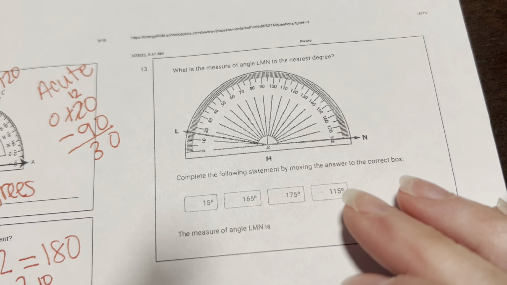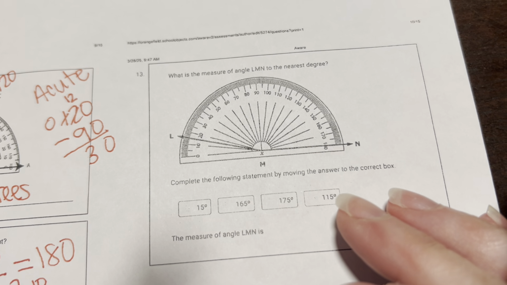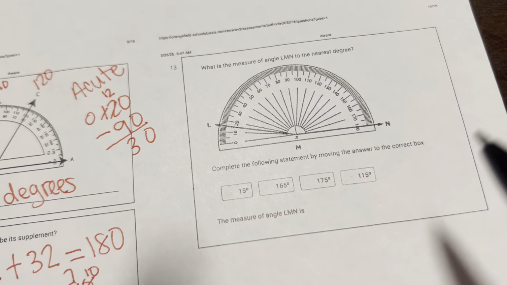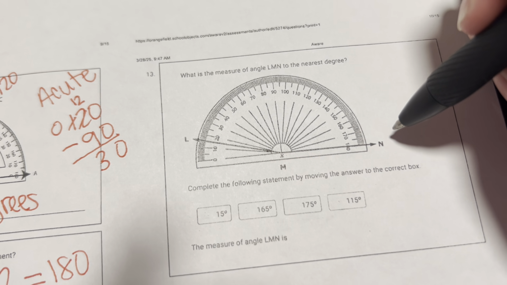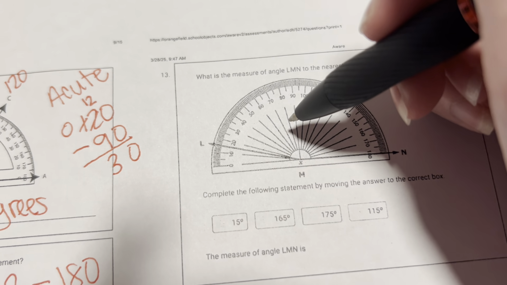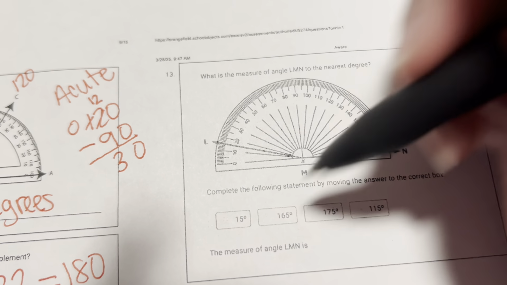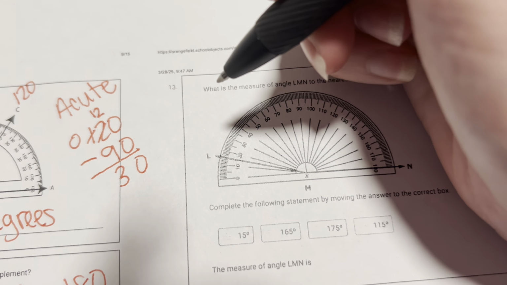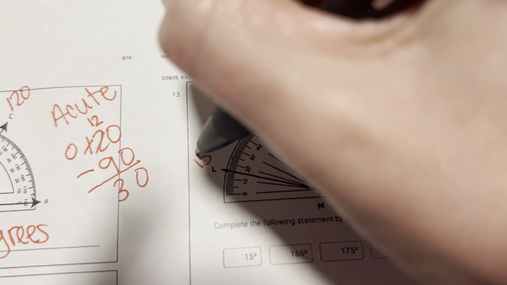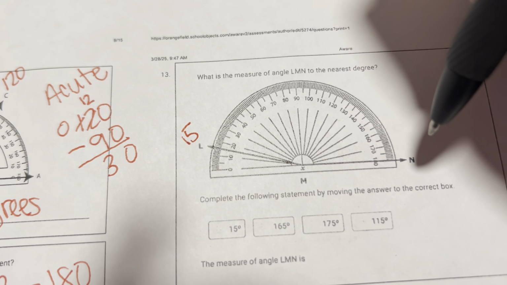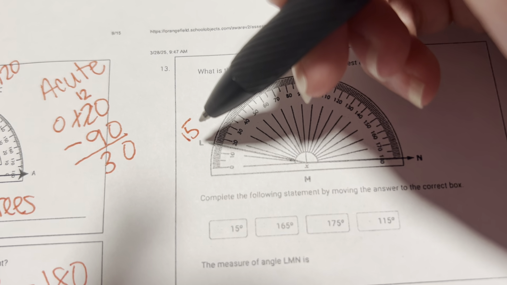It says, what is the measure of angle LMN to the nearest degree? Okay, so this one's on 180. And then, so it's an obtuse angle. So right away, I can tell that's not going to be correct. And so we have this one on 180 and this one on 15.